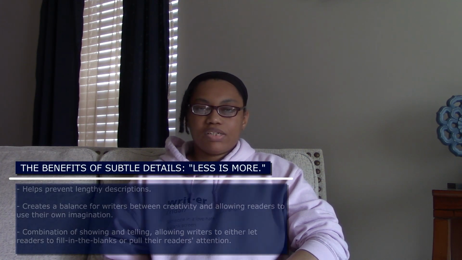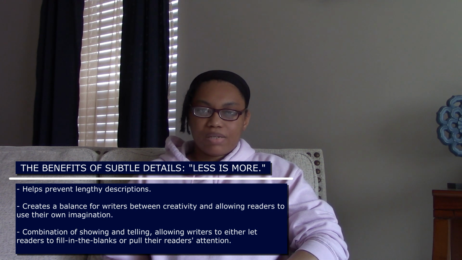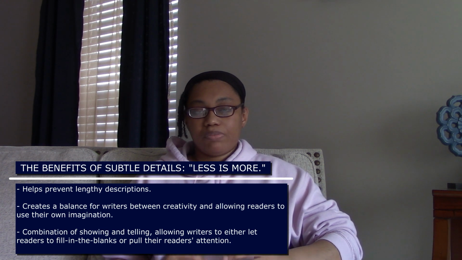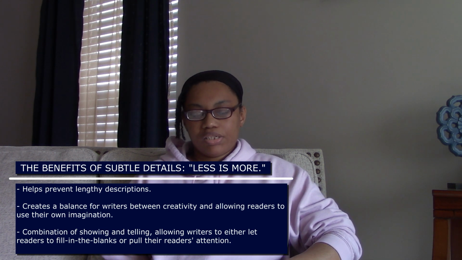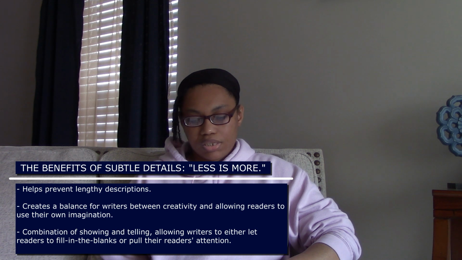First, I'm going over the benefits of subtle details, less is more. There are many benefits to using subtle details in one's writing. Some of these include how it helps writers to prevent having lengthy descriptions, and it also helps to create a balance between creativity and allowing writers to use their own imagination.